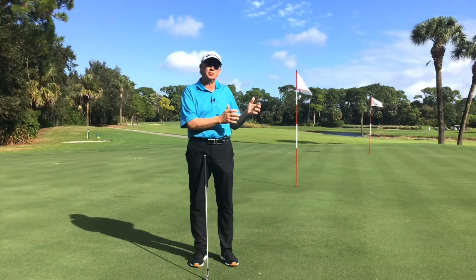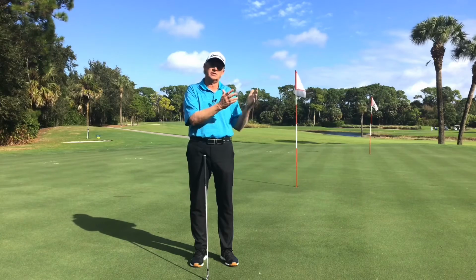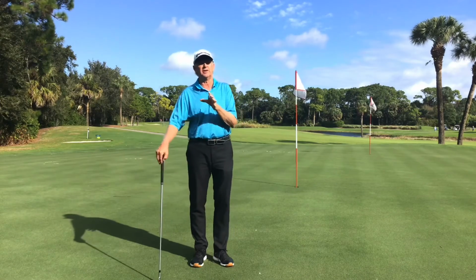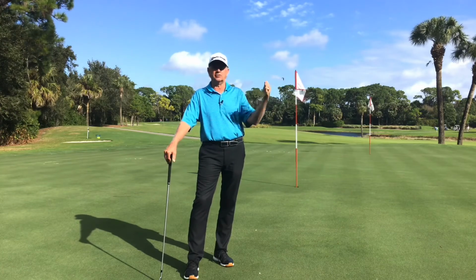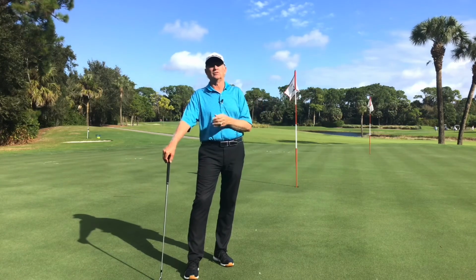Same thing in your game improvement. If you're struggling with bunker shots, we hit that. If you're struggling with your putting and you have too many 3 putts, then what we do is we work on either your distance control or your directional control.